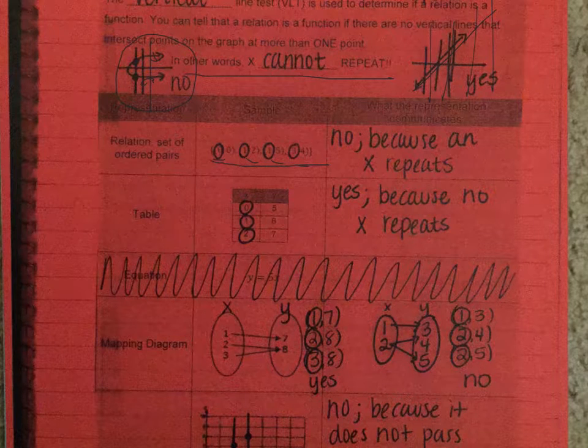The next way that you can tell if x and y values create a function is by having a table. A table is just a little bit more unified way to see the x and y values. If you look at all the x's, none of them repeat. It's 0, 1, 2. So yes, that is a function because no x repeats.